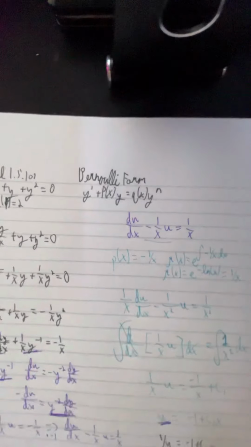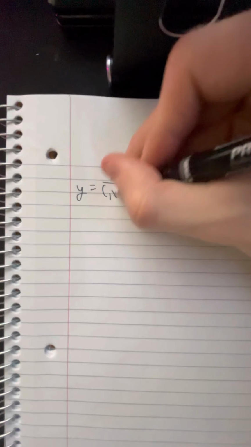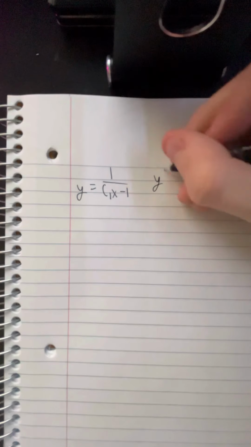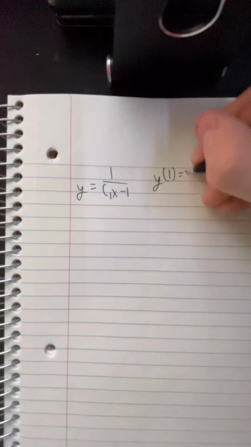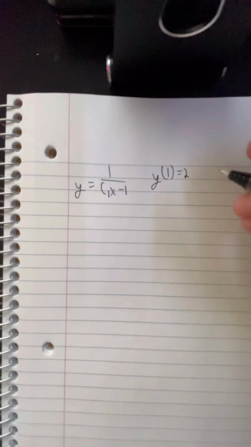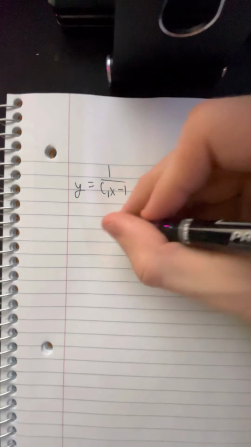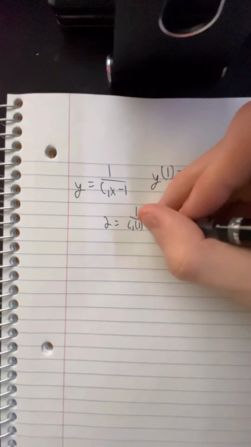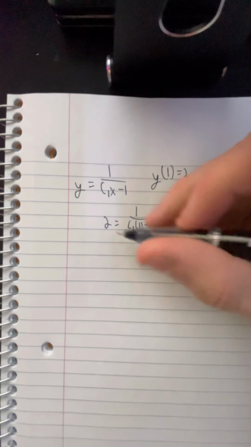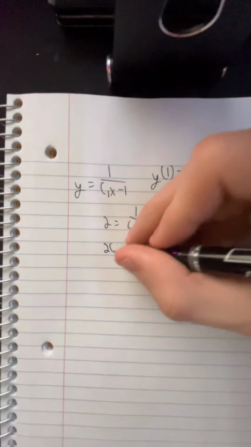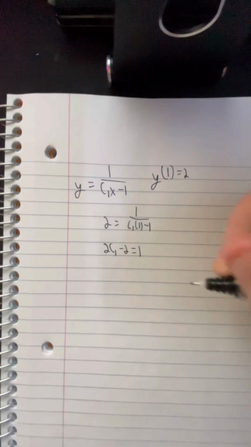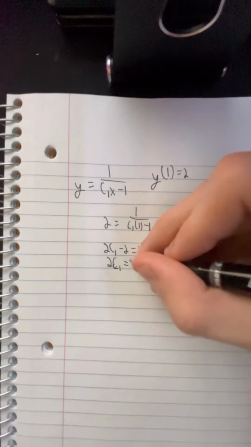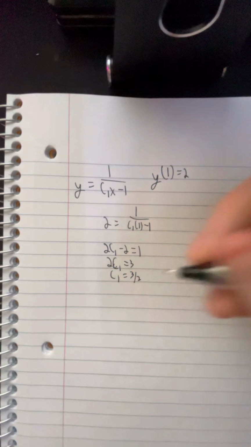I'm going to rewrite this on the next page. We have that y is equal to 1 over c1 x minus 1. And we'll recall that our initial condition is that y of 1 is equal to 2. Plugging this in, 2 is equal to 1 divided by c1 times 1 minus 1. We can multiply the bottom on both sides, and we get 2 times c1 minus 2 is equal to 1. 2 c1 is equal to 3, and then c1 is equal to 3 halves.